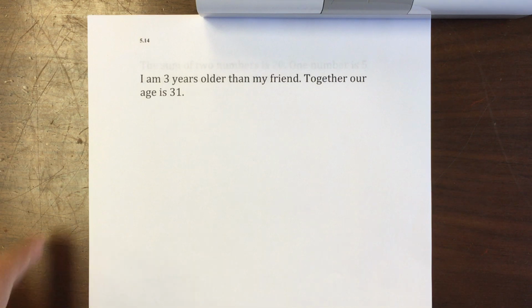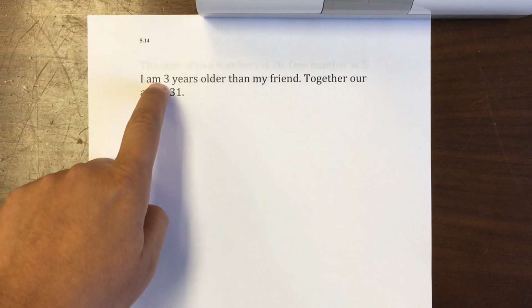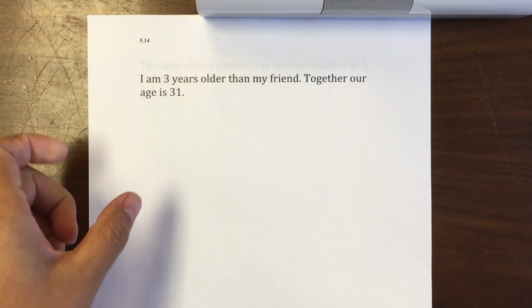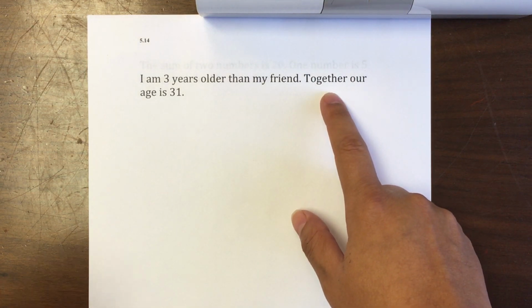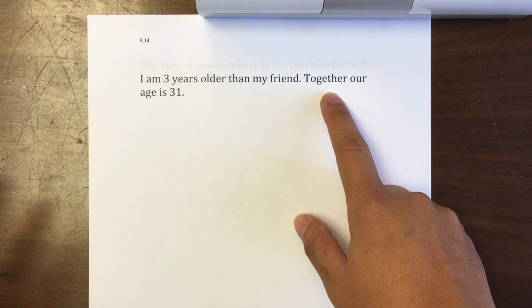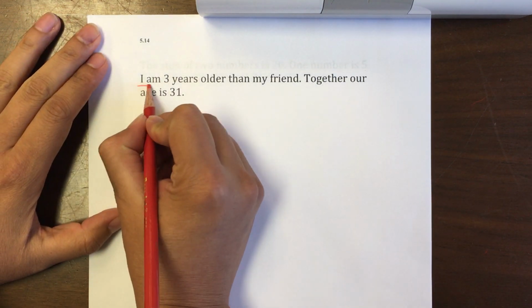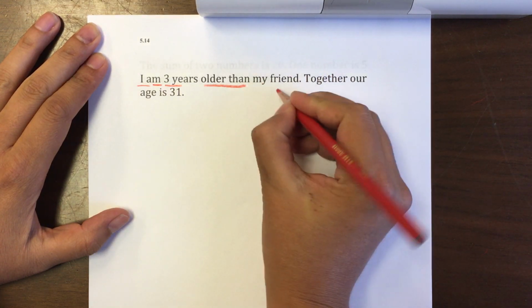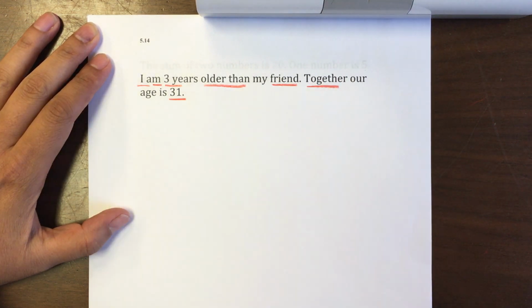So the first one says, I am 3 years older than my friend. I can immediately see that this is a comparison. Yes, okay, and so it's going to be a variable equals something else. Together means addition, so plus our age is 31. Okay, so we can see that the keywords are I am 3 years older than friend. Okay, together we're 31.